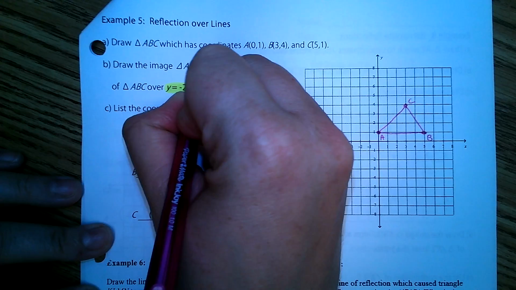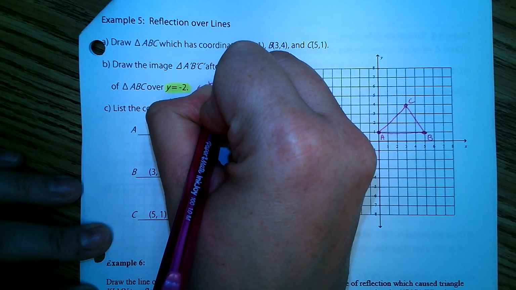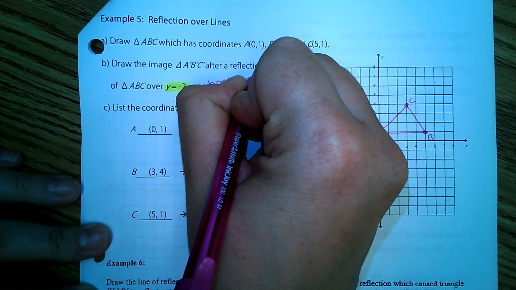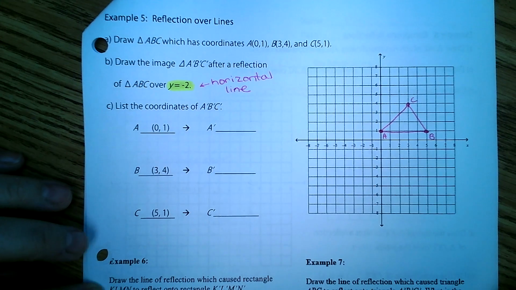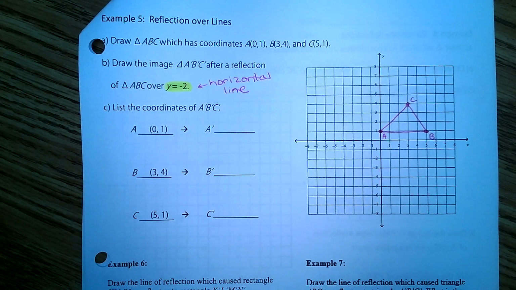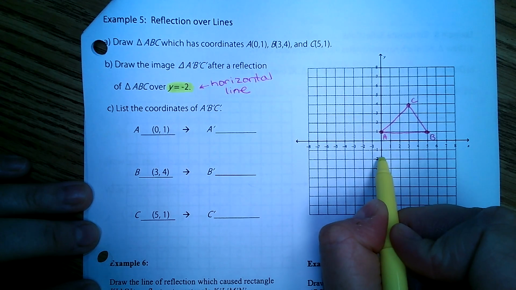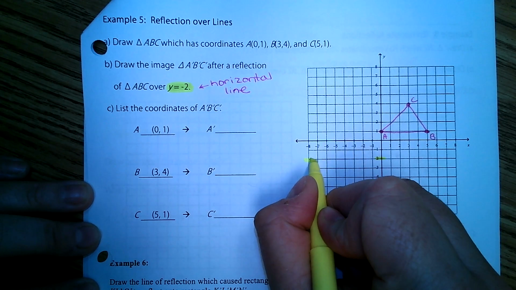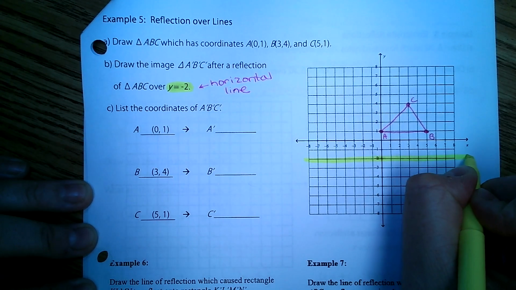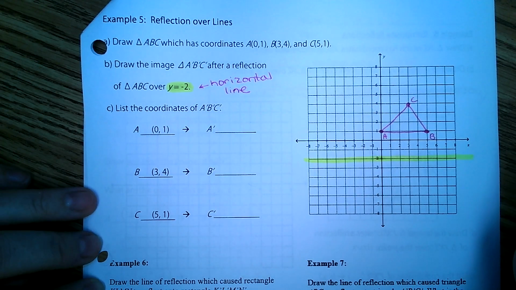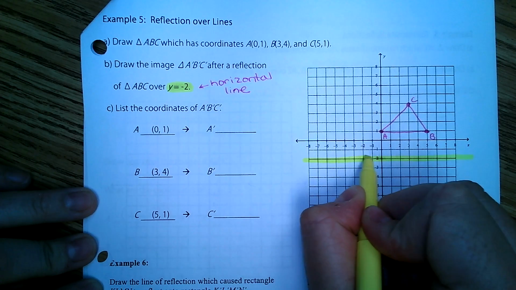A y equals line is a horizontal line. It's a horizontal line going through the y value of -2. So I'm here at -2 on the y-axis, and this is a horizontal line going through the y-axis at -2. This becomes my line of reflection, y equals -2.